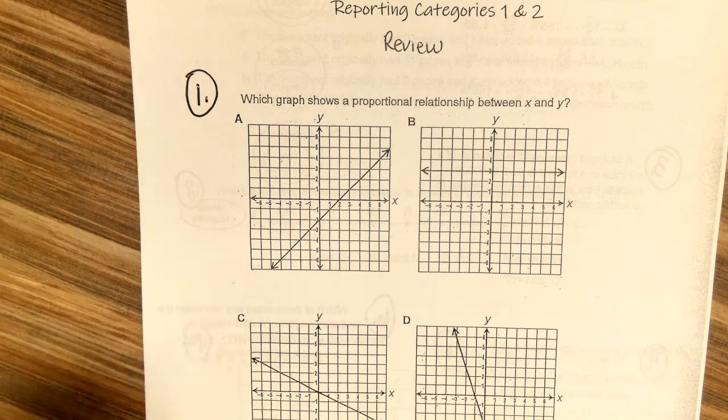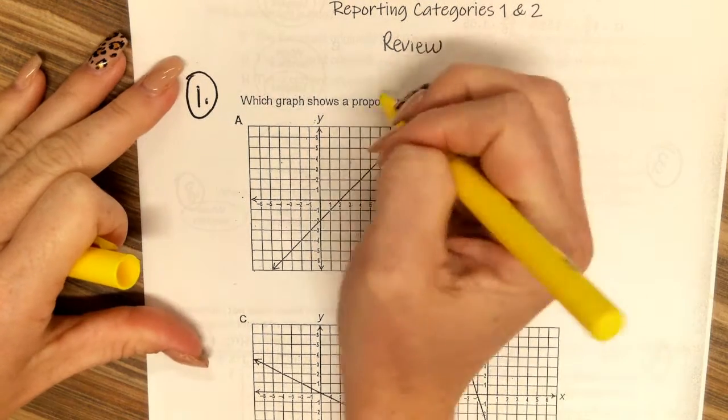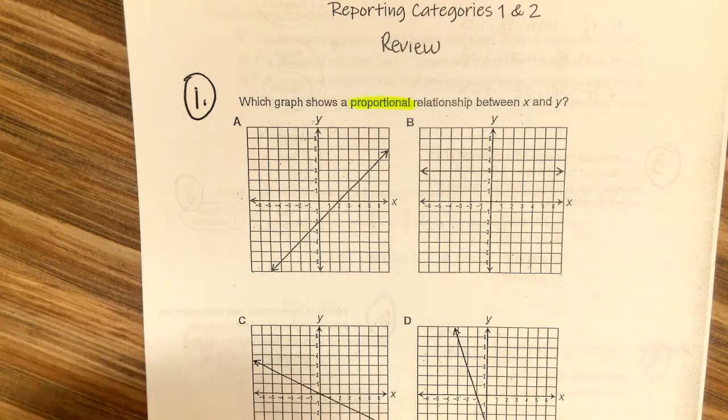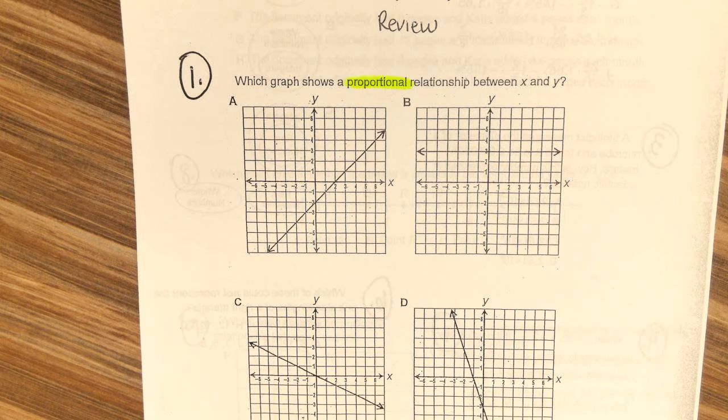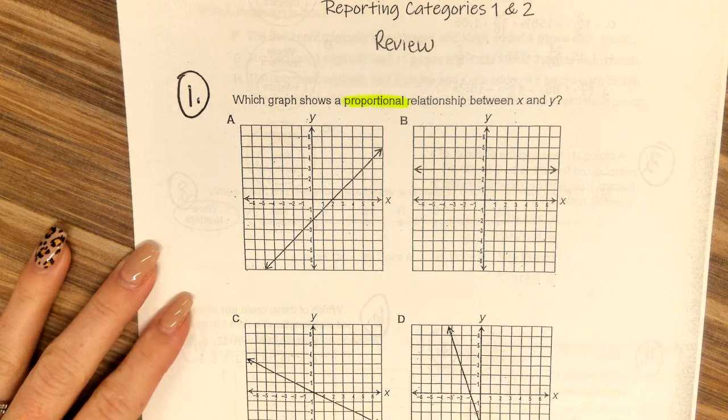All right, number 1, what was the clue word? Proportional. And to be proportional, what are the 2 requirements? Say it, I know y'all know it. What are the 2 requirements to be proportional on a graph?